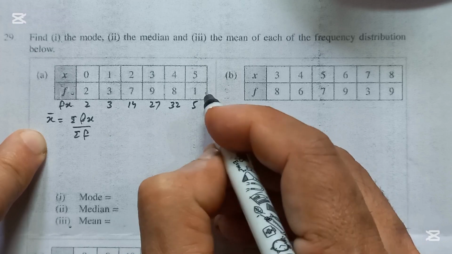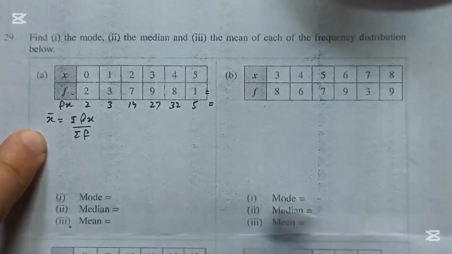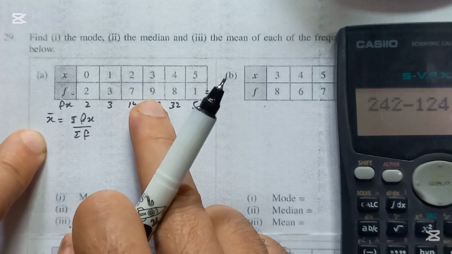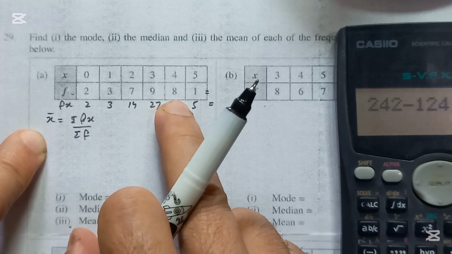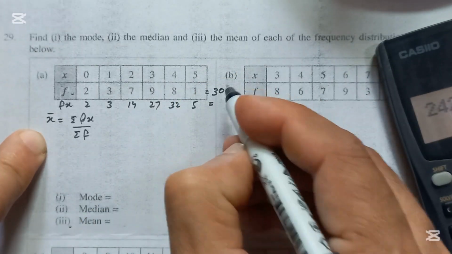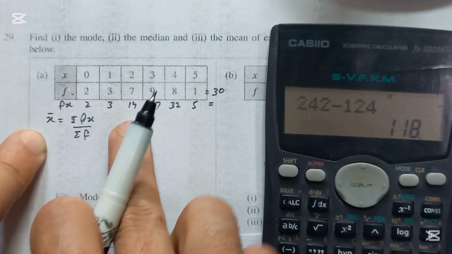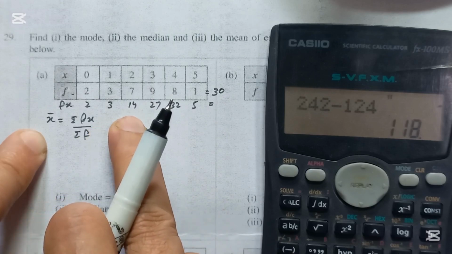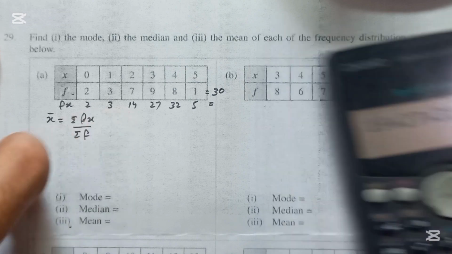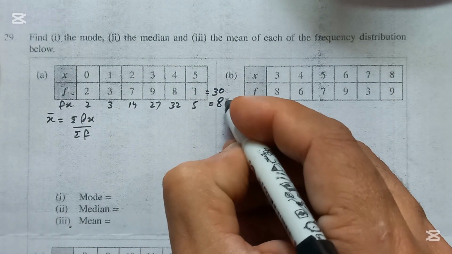And here we can find the sum of the values. 2 plus 3, 5 plus 7, 12 plus 9, 21 plus 9, 30. So this will be equal to 30. And for fx: 3 plus 14, 17 plus 27 is 44, plus 32 plus 5 will be equal to 83.